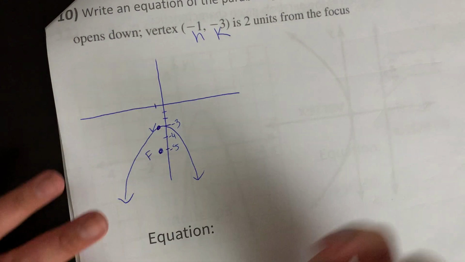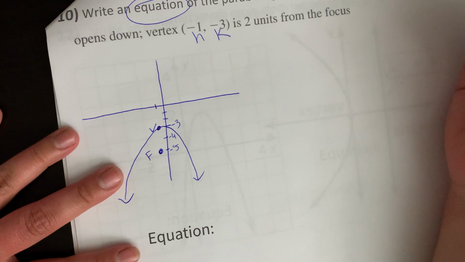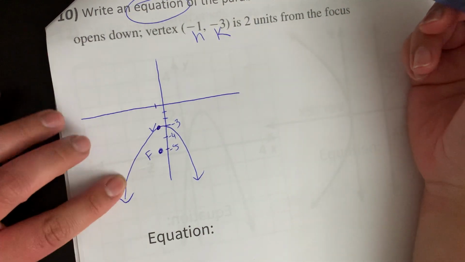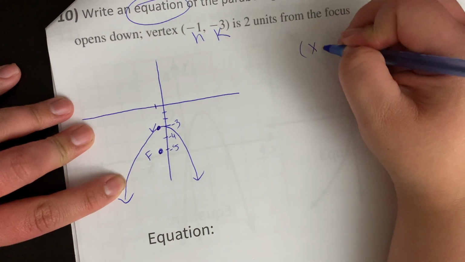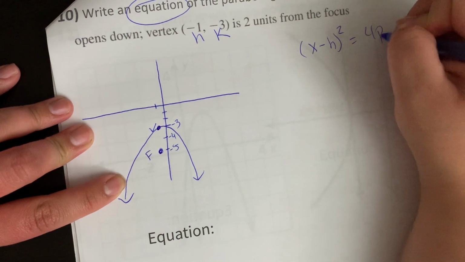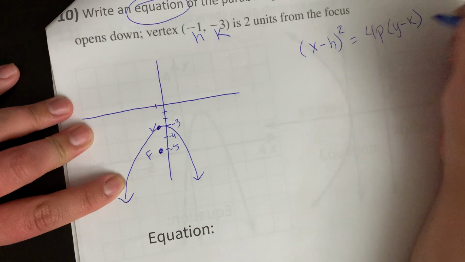Okay, so then what does that tell me? Now remember, it's asking for an equation, right? So that means I need to know which form I'm going to use. Well, I know that it's opening down, so that means I have to have the x term be squared: (x minus h) squared equals 4p times (y minus k).